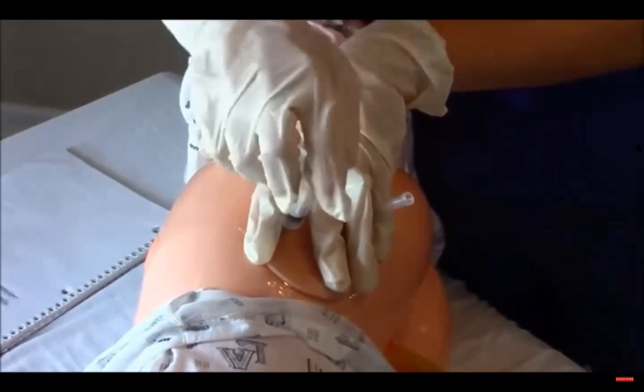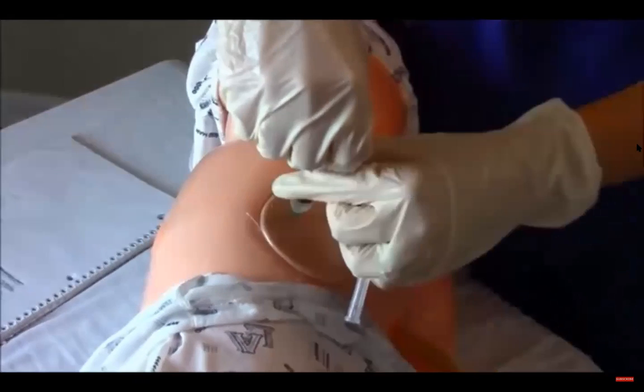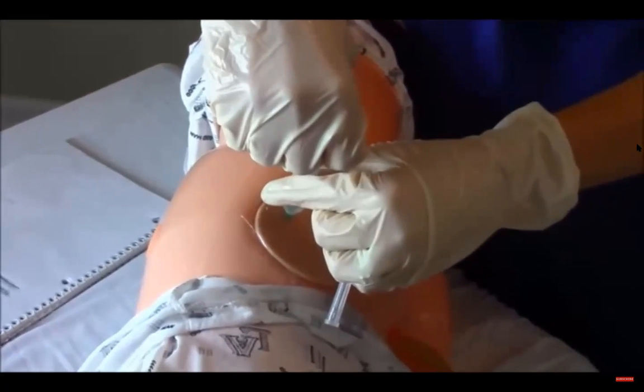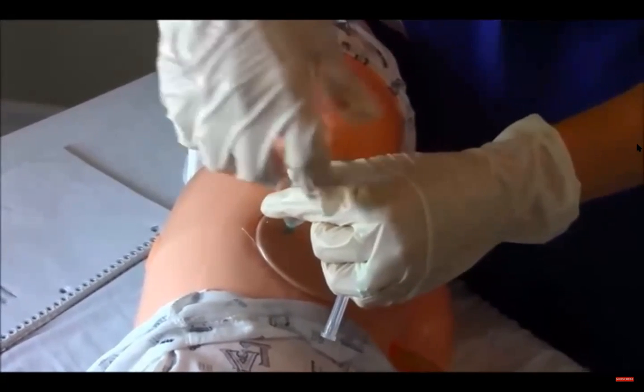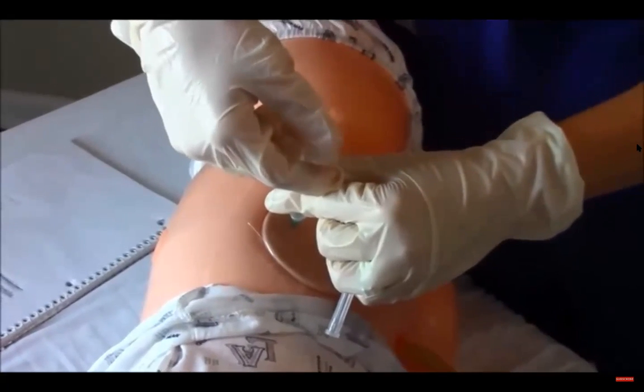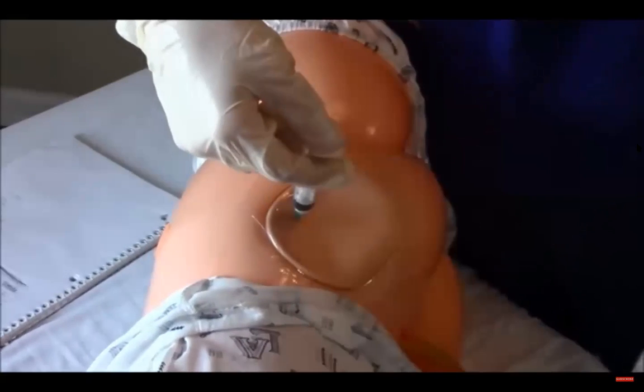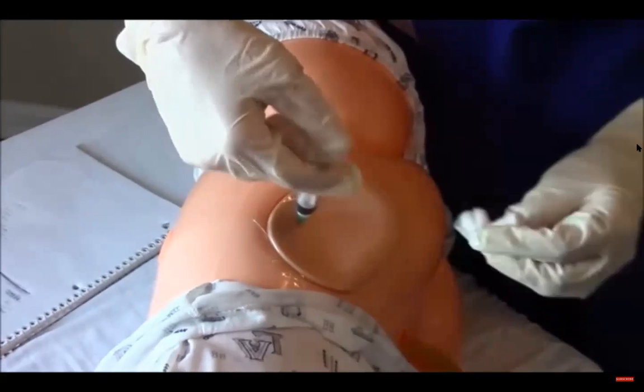Of course, you aspirate because it is in the muscle. You want to make sure you're not in any vessels. You aspirate. When you have no blood, that's a good sign. And then you're going to inject. Hold it there just for a second to let all that get in there.